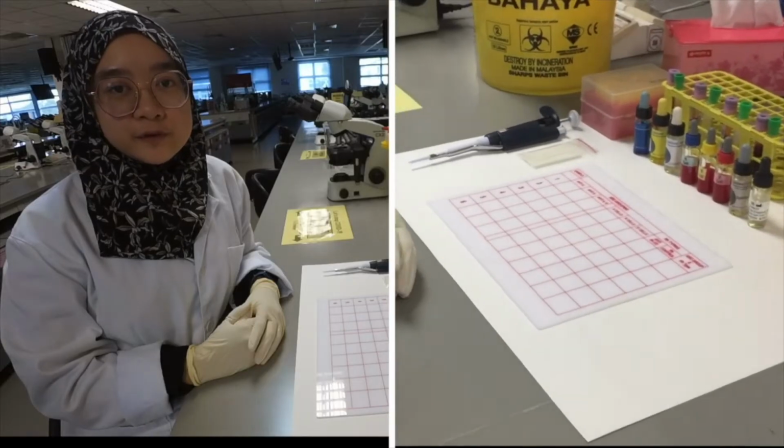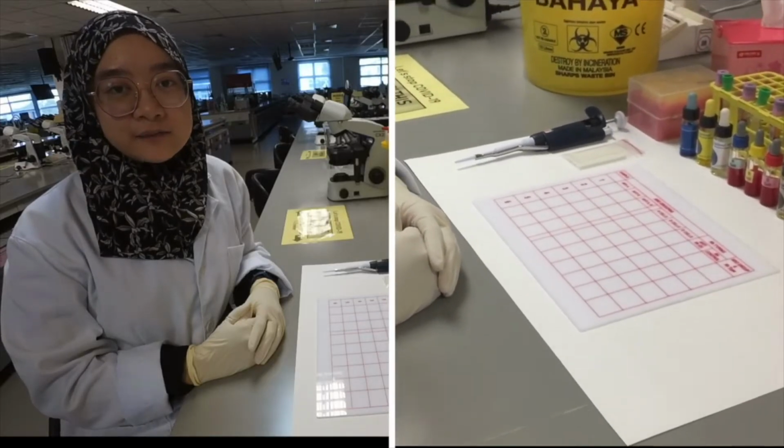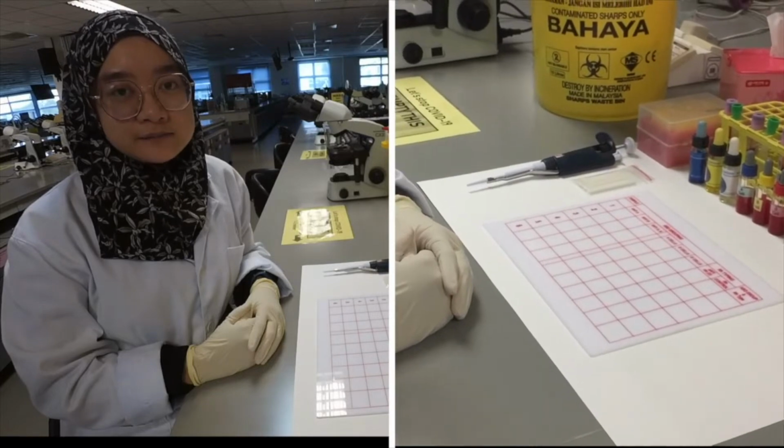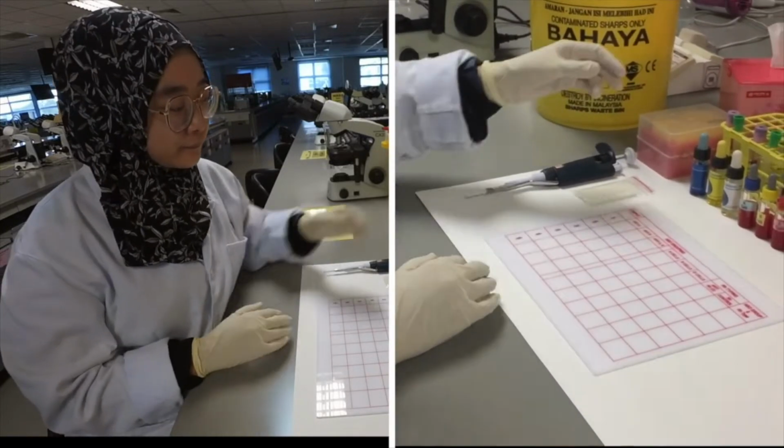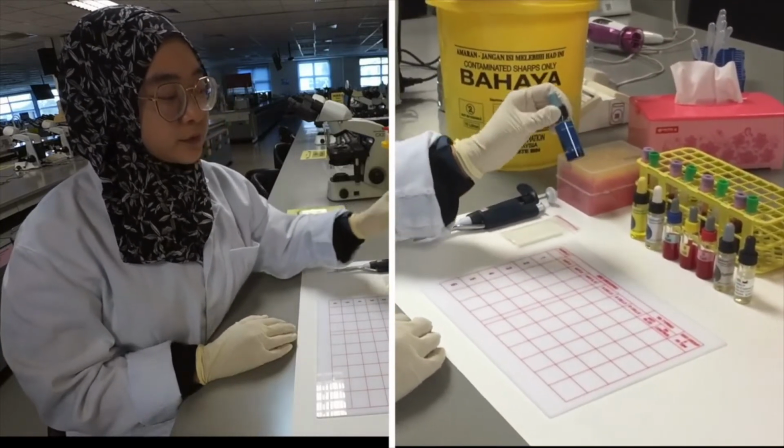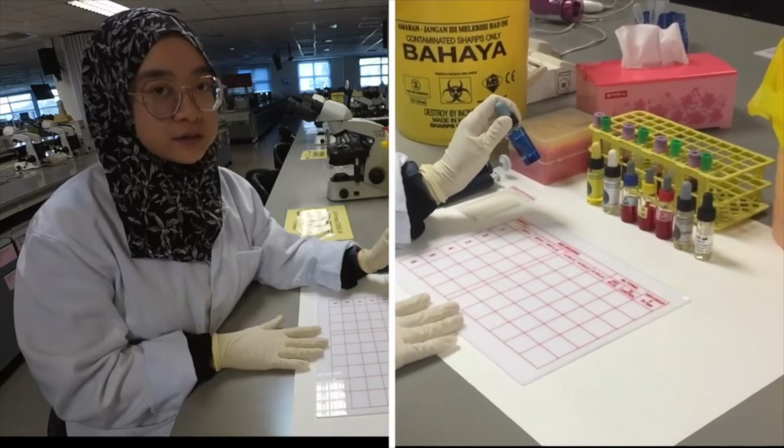We are going to perform direct and indirect ABO grouping using tile method. But before that, I'm going to put a drop of anti-sera onto the tile.